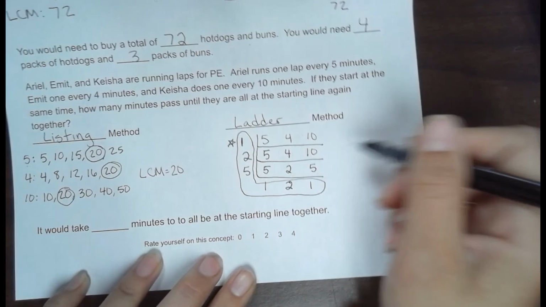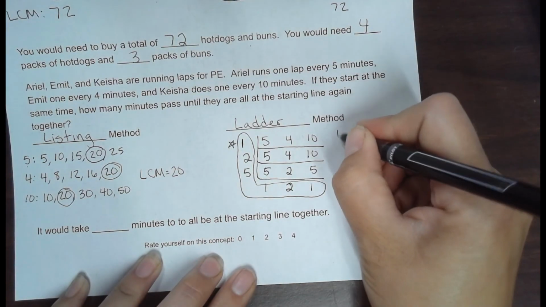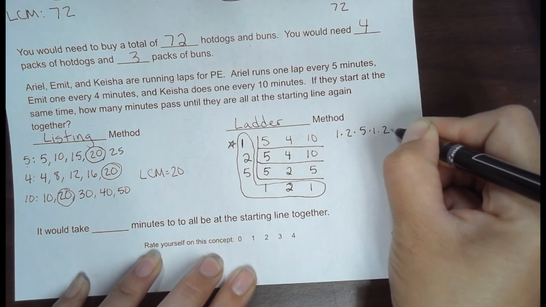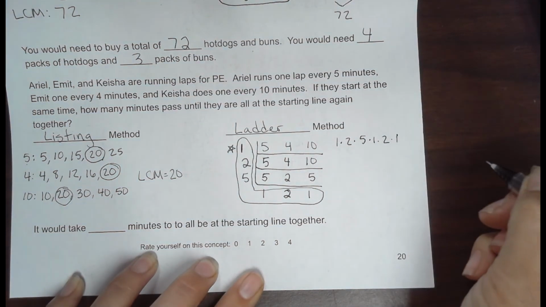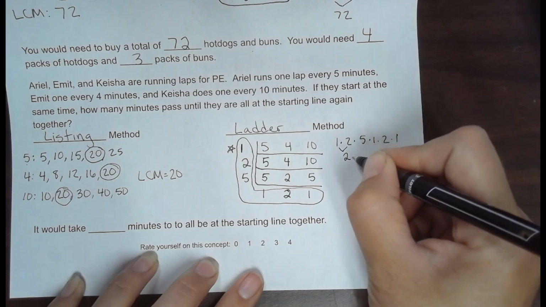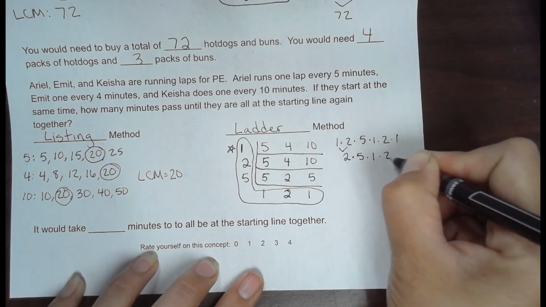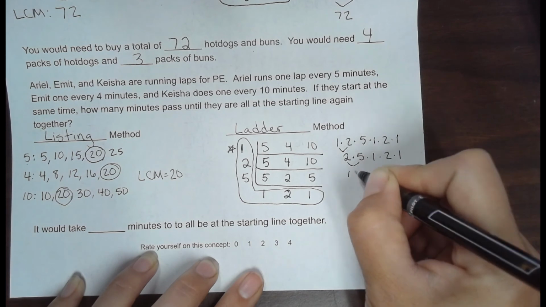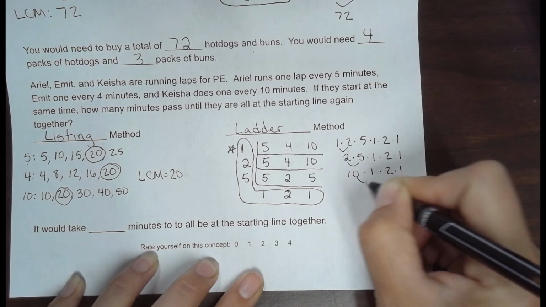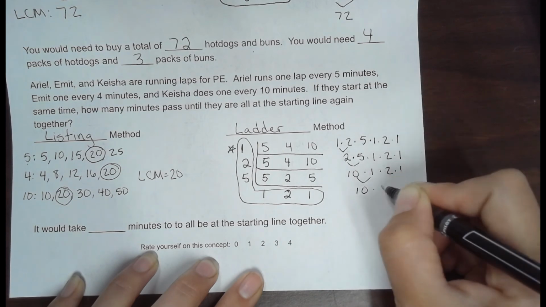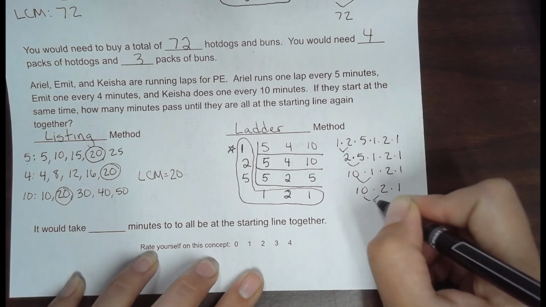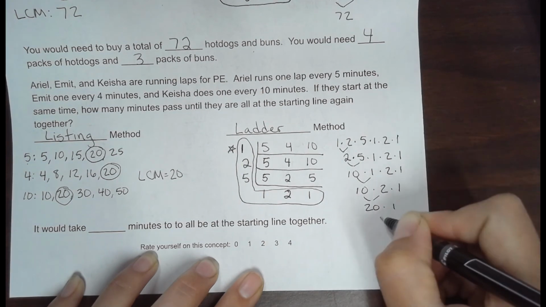Our least common multiple we can do by multiplying these all together. So 1 times 2 times 5 times 1 times 2 times 1. Well, 1 times 2 is 2. Two times 5 is 10. Bring down everything I haven't changed. 10 times 1 is 10. 10 times 2 is 20, and then 20 times 1 is 20.